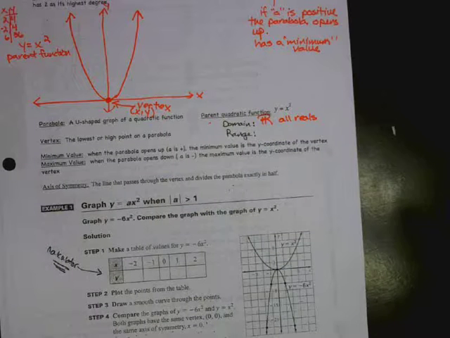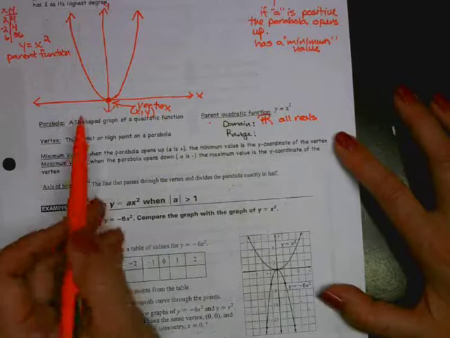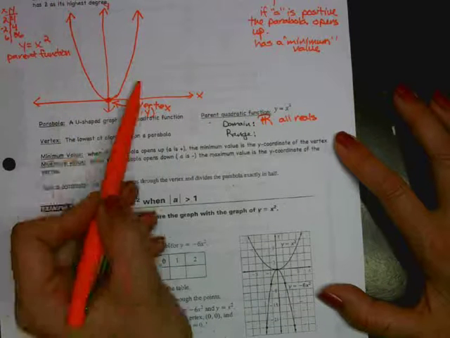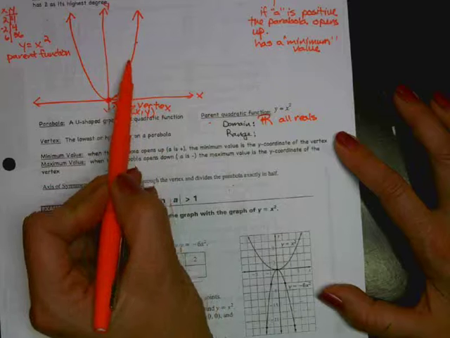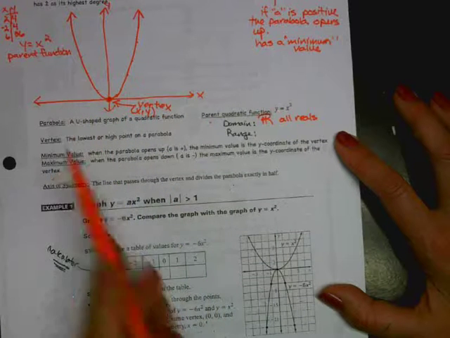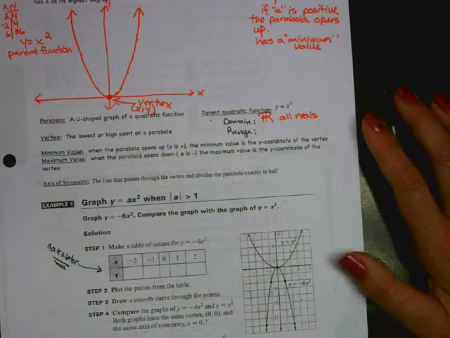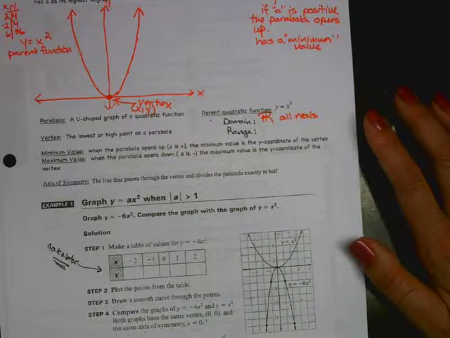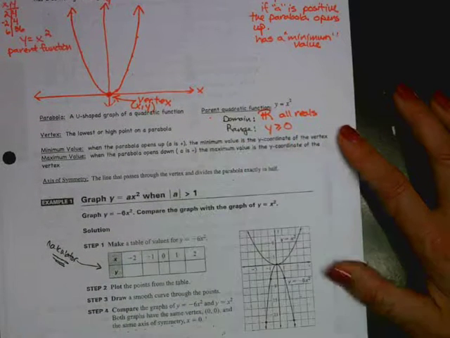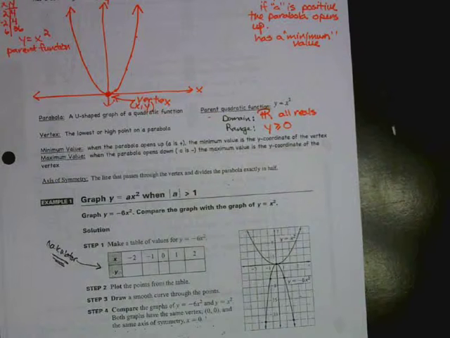Now let's talk about the range of this particular function right here. The y coordinates, if I picked a point anywhere on this graph, the y coordinates would be all what? Positive and 0. Greater than or equal to 0, right? The y coordinates would all be greater than or equal to 0, and that's what the range is. The range is about all the y coordinates of any point on that line or that graph.